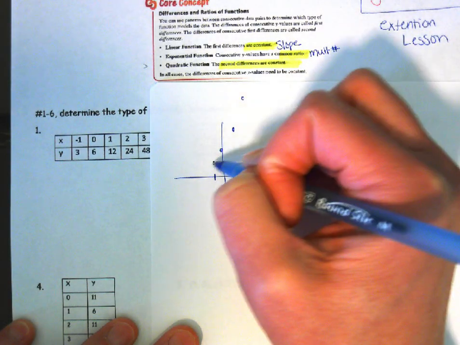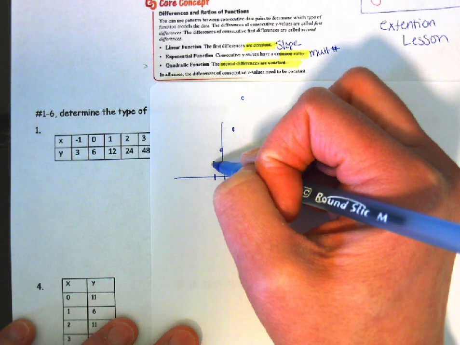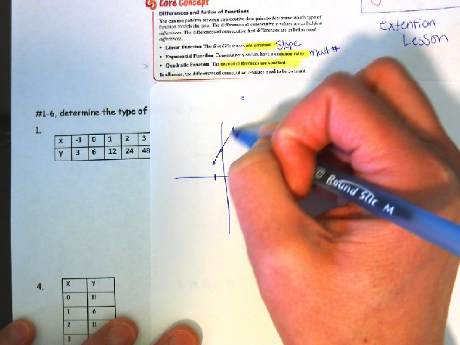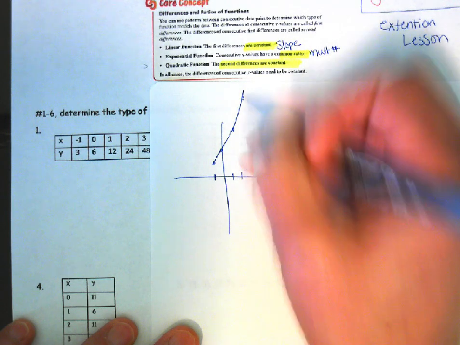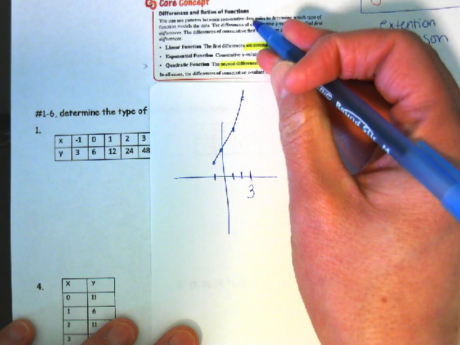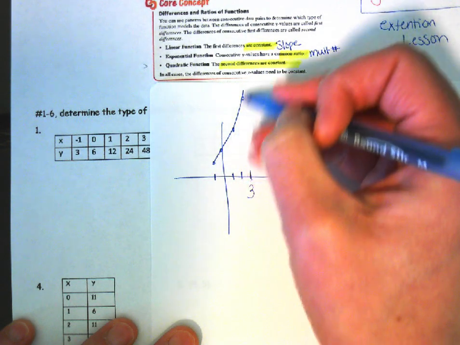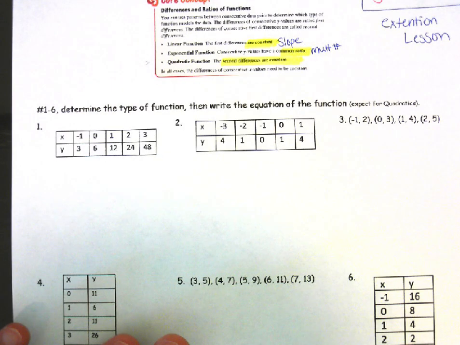And so what you'll kind of notice is sometimes it can be hard if you don't use real graph paper because it's hard to tell if they're straight or not. But what you should be noticing is it's kind of curving up very quickly. Notice at 2, you were up at 24, and look at 3, you're way up at 48. So see how it's going up quite quickly. That should hopefully give you an idea of what the correct answer is.